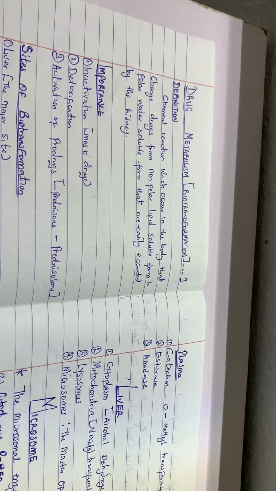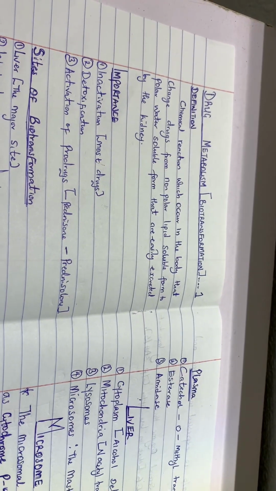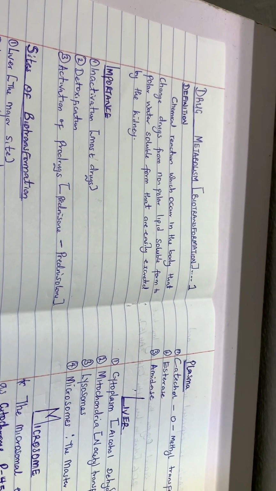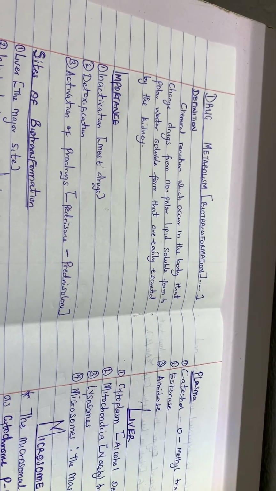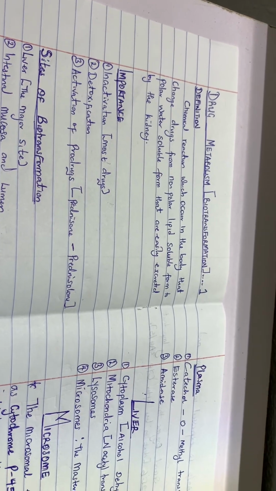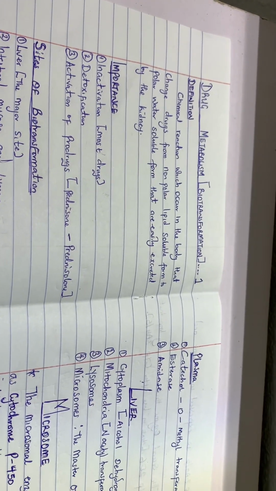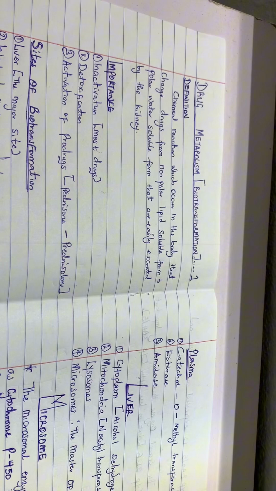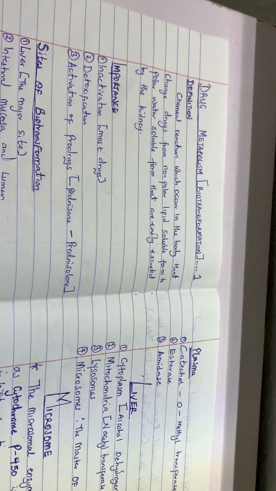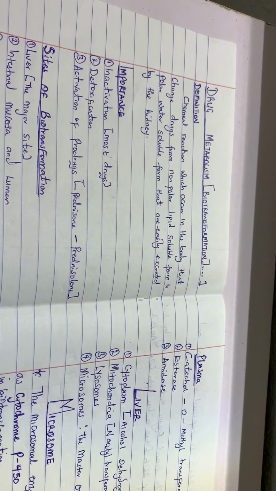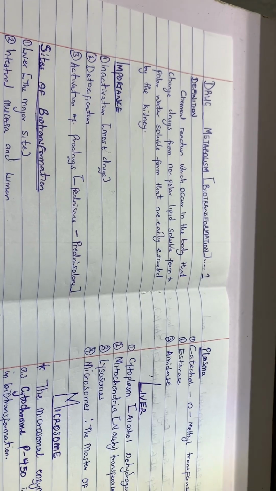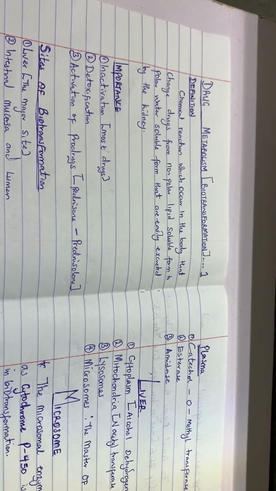So let's quickly move on to the definition. Biotransformation can be defined as the chemical reactions which occur in the body that change drugs from non-polar lipid soluble form to polar water soluble form that are easily excreted by the kidney. So with that, you can get that definition easily.